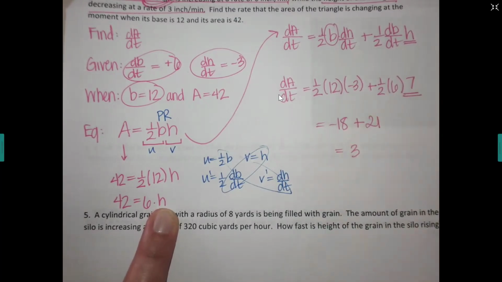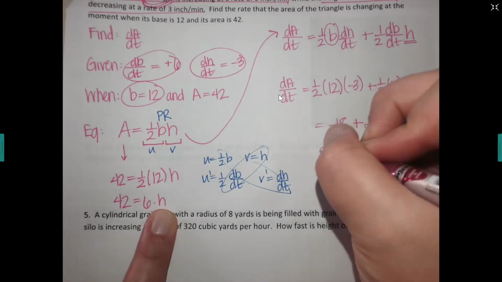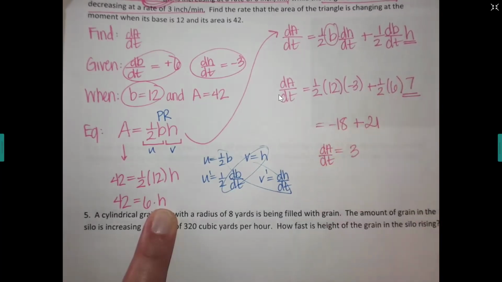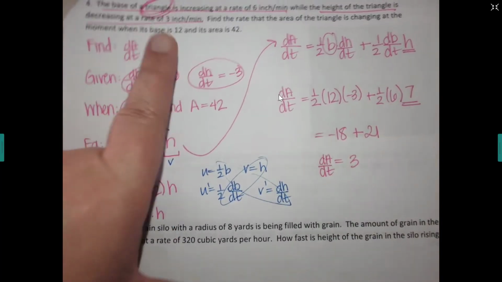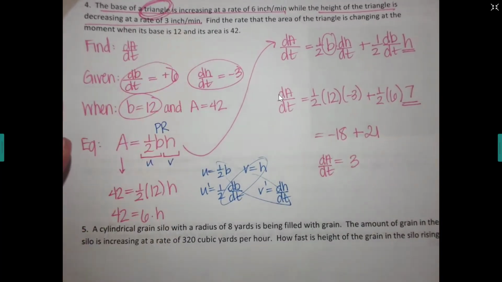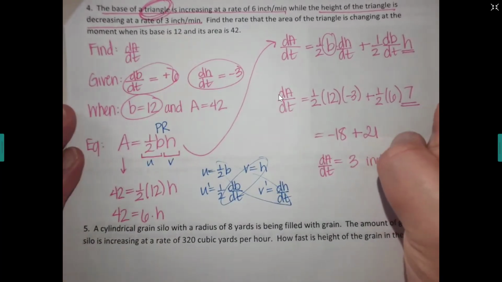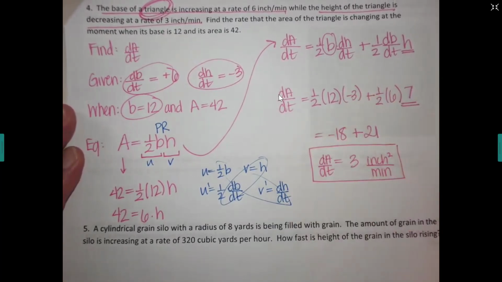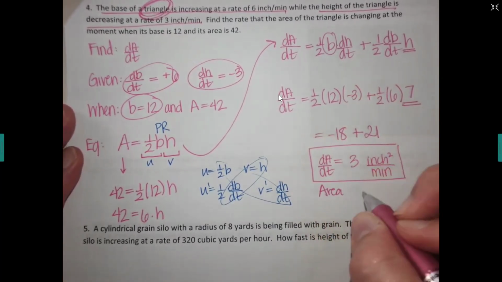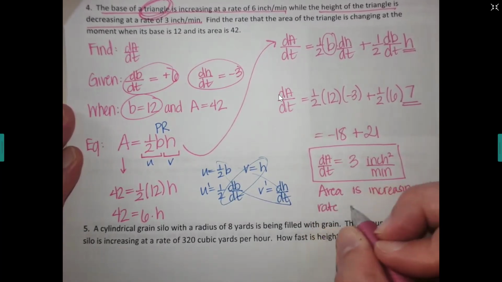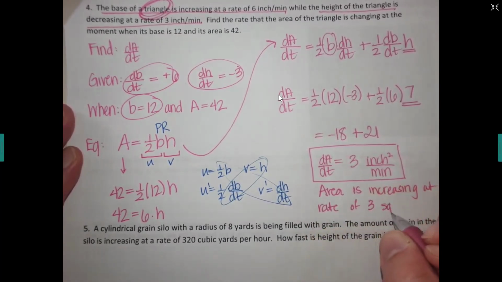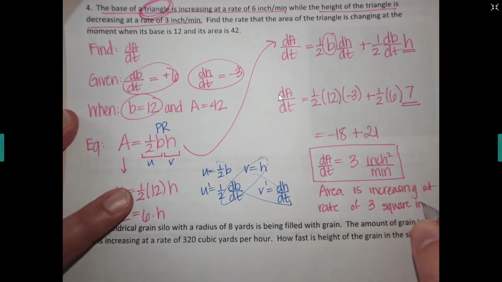Now, let's say that you wanted to talk about units. This is a measurement of area. So if my base and height were measured in inches per minute, then my area would be inches squared per minute. So I know that my area is increasing at a rate of 3 square inches per minute.